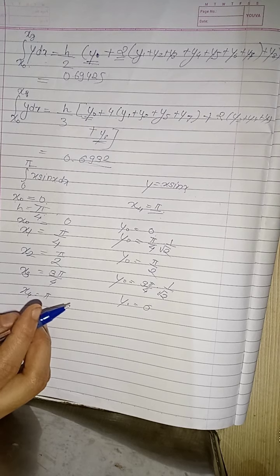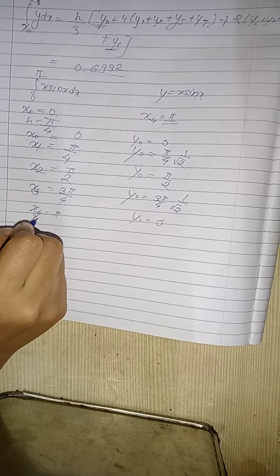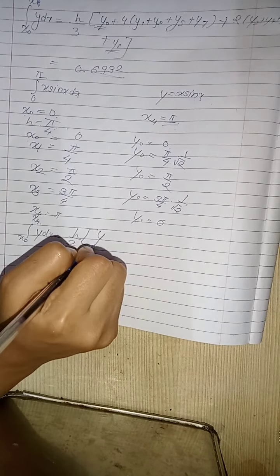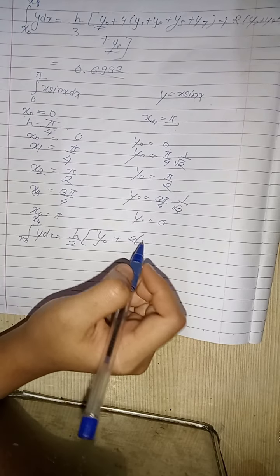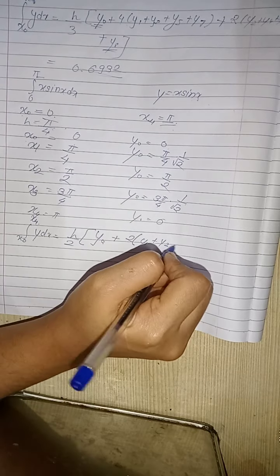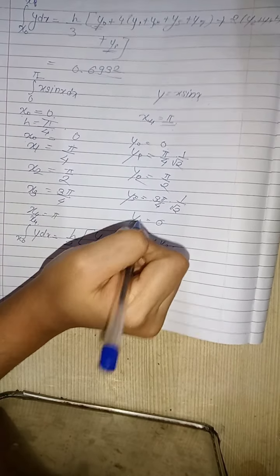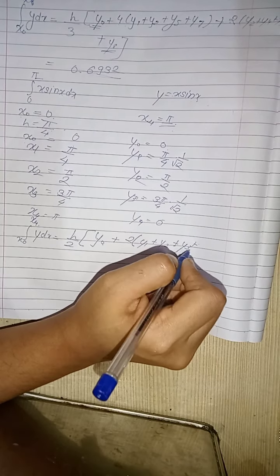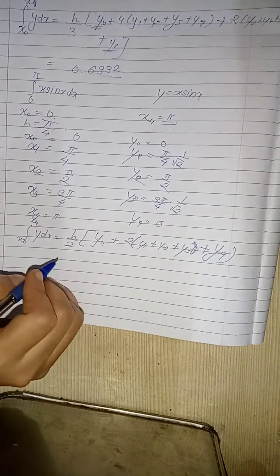Now we need to use Simpson's rule. So Simpson's rule is: the integral from x0 to x4 of y dx equals h upon 2 into the first term as it is, that is y0, plus twice the addition of the middle terms except the first and last, that is y1 plus y2 plus y3, and then lastly you add the last term, that is y4.